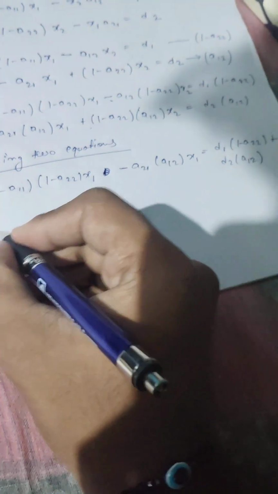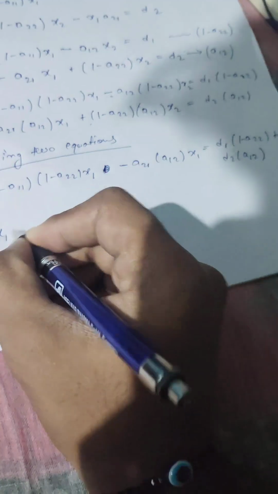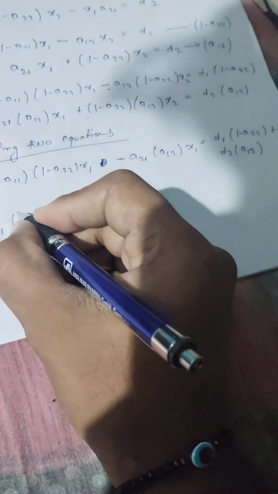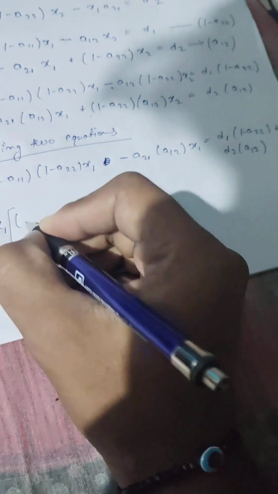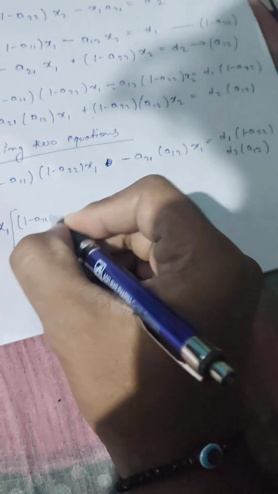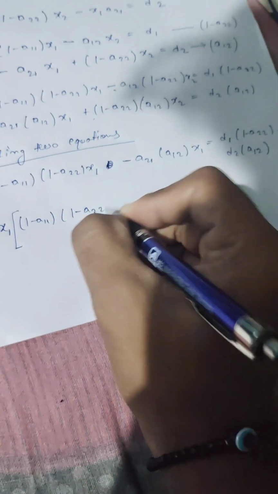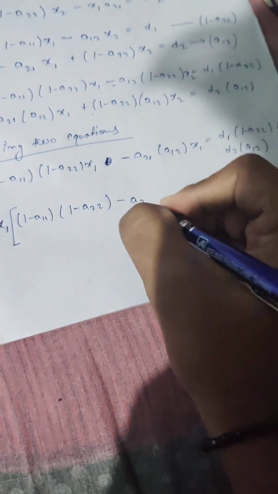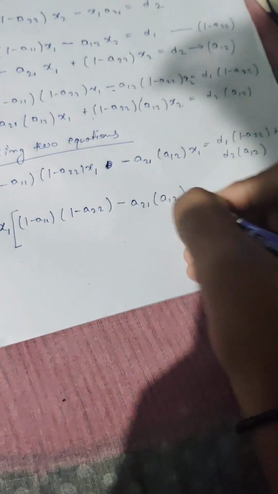So we will take out the X1 term as common, so we get 1 minus A11 into 1 minus A22 minus A21 into A12 is equal to D1 1 minus A22 plus D2 A12.